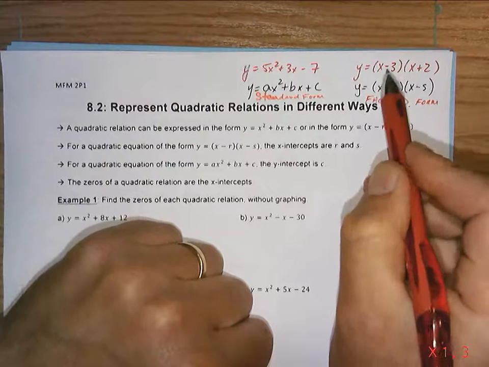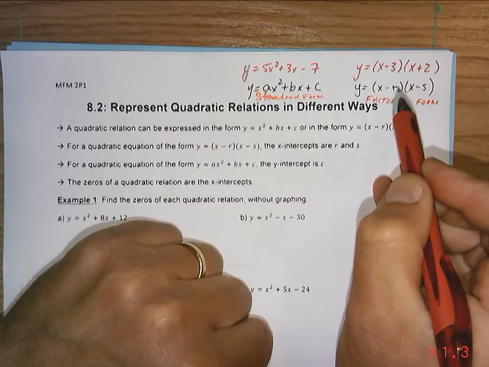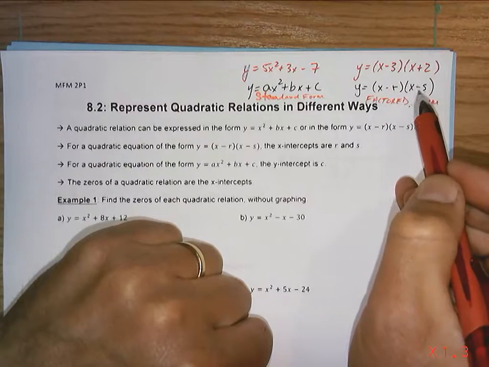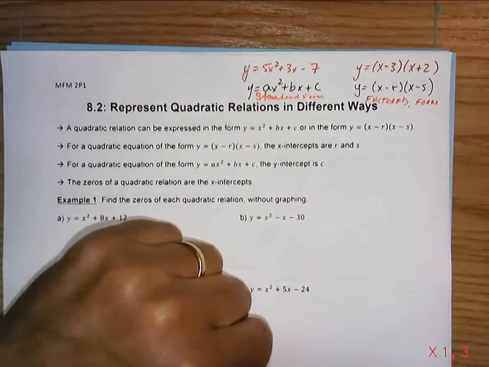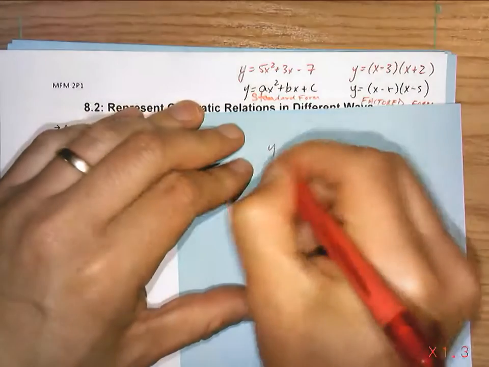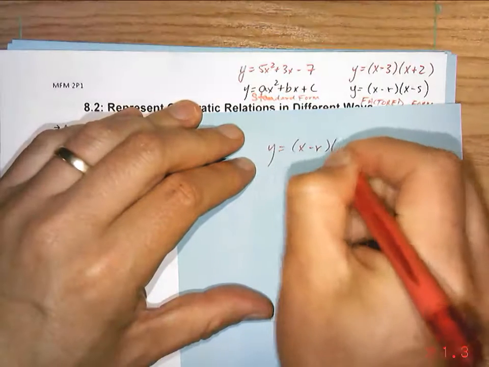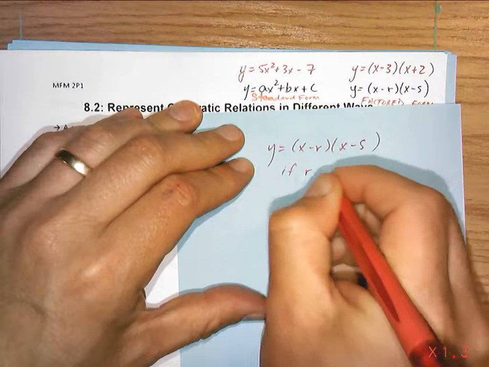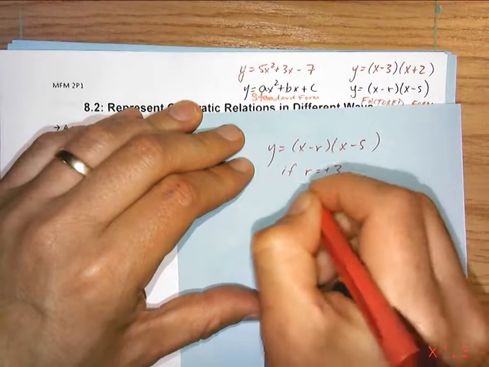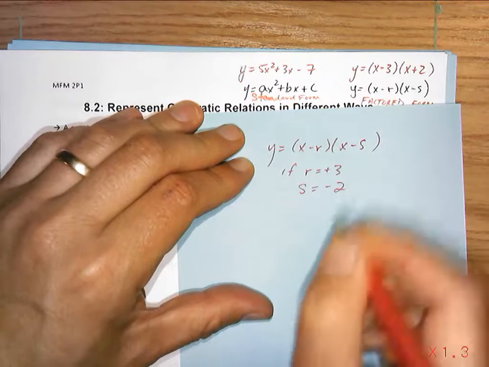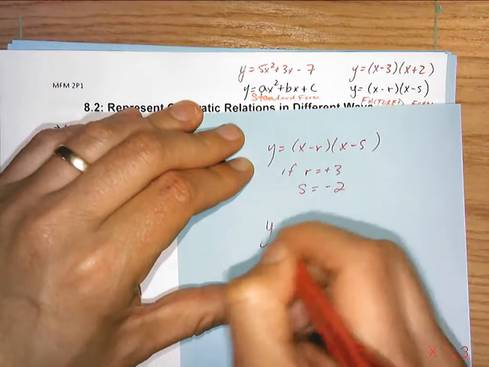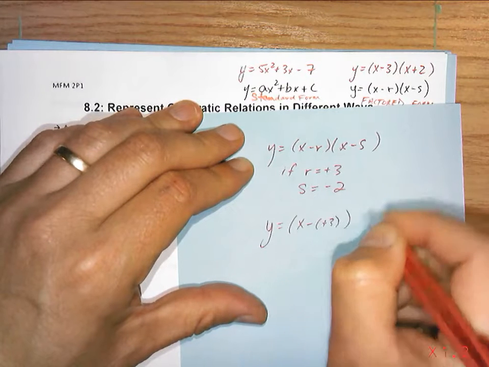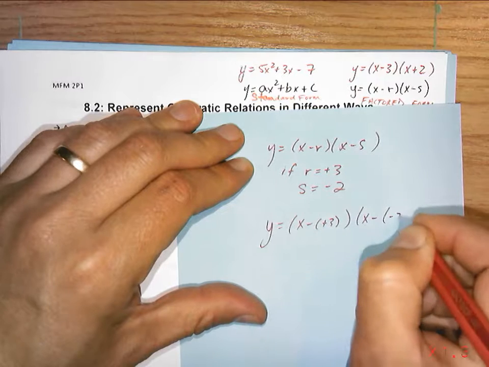And see the negatives here? So that means that the r is positive 3 because the negative stayed. And see how this is a positive here, but it's a negative in the formula? Well, the only way that works, if you have a formula that looks like this, so in this one, if r is equal to positive 3, and if s is equal to negative 2, look what happens. We get y equals x minus positive 3, and we get x minus negative 2.